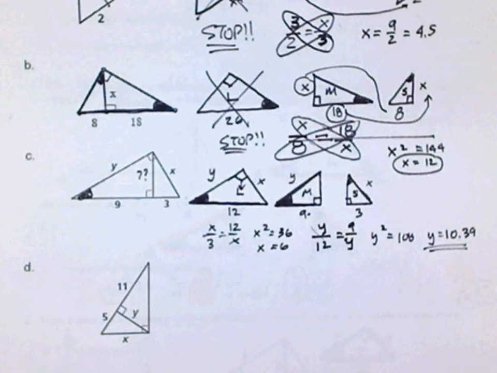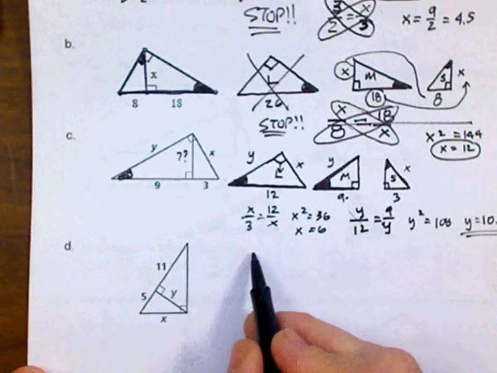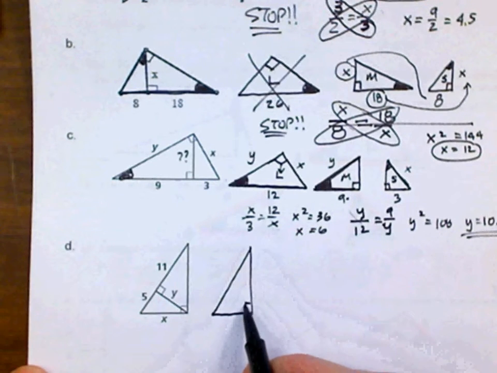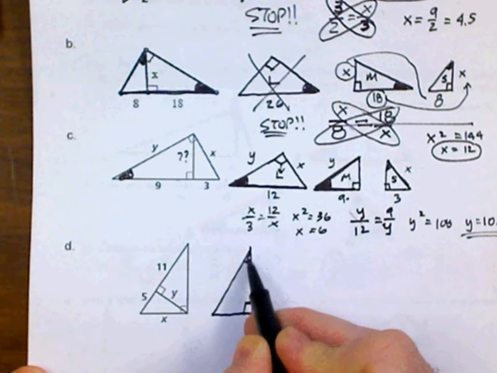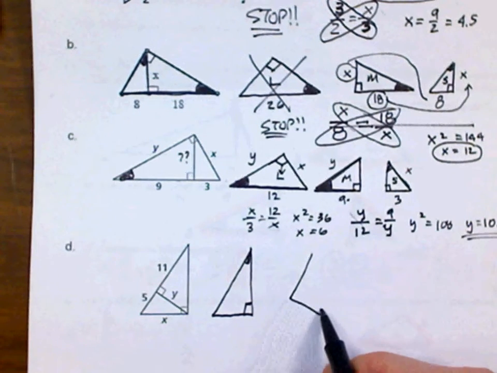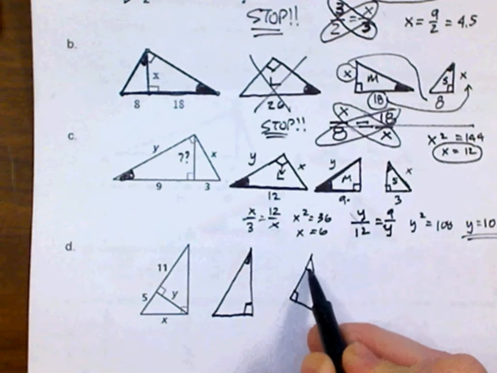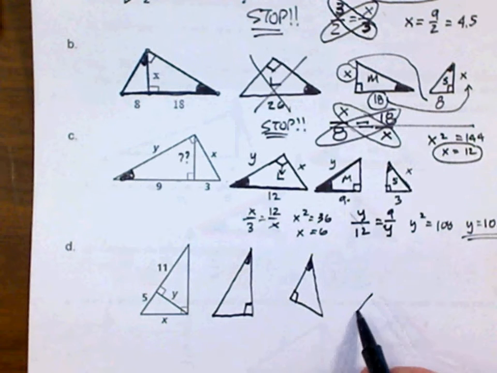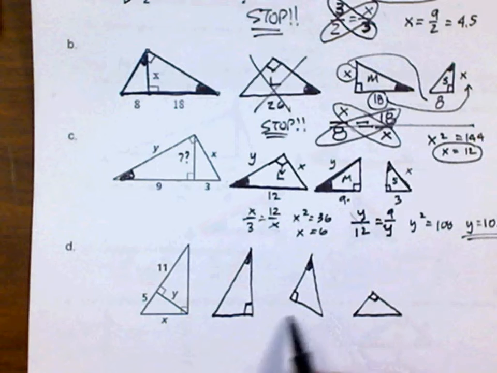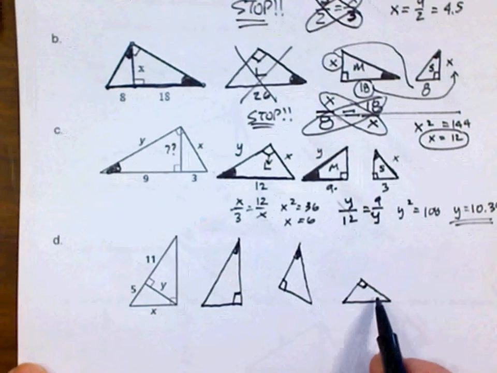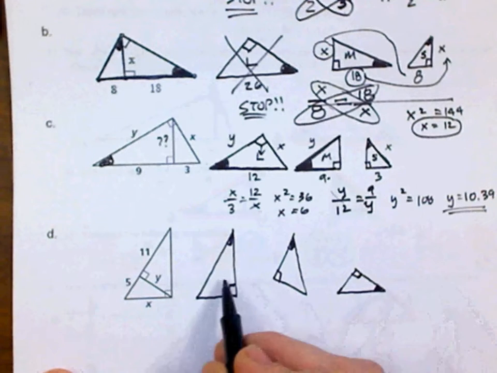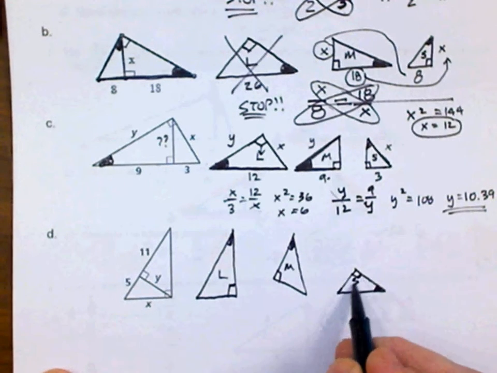Let's do one more. We'll go through this one quickly. All 3 triangles. Large one, right angle here, smallest angle up there. Our medium-sized one, right angle here, smallest angle up there. Our smallest triangle, right angle here, and this angle here is going to be the smallest angle. Our large, medium, and small. Label them with what we know.